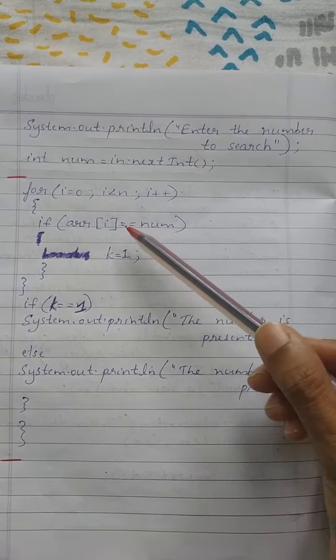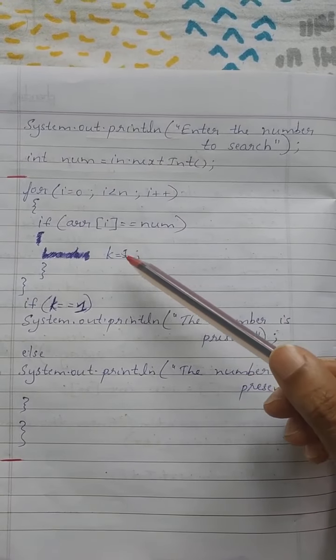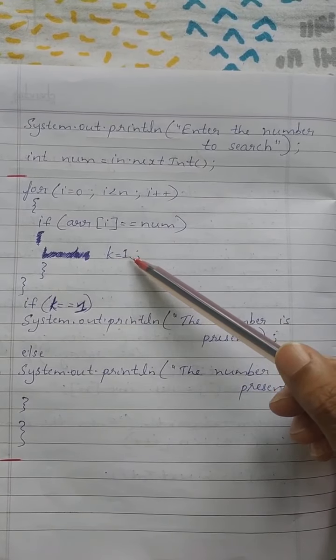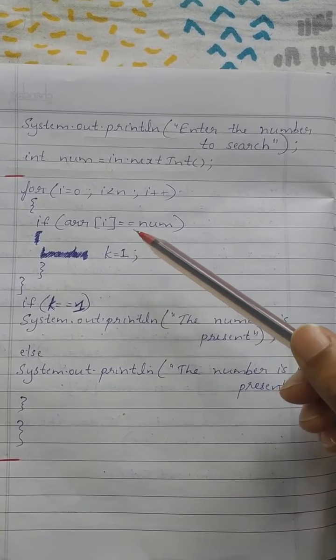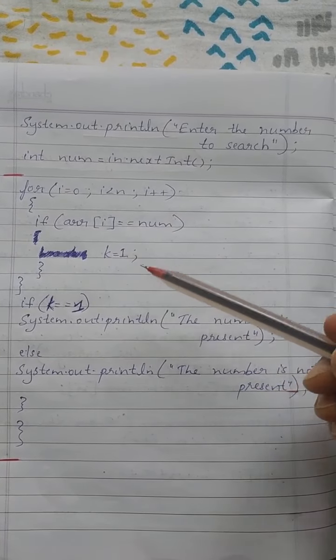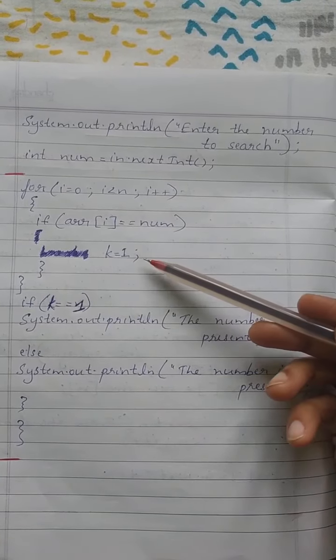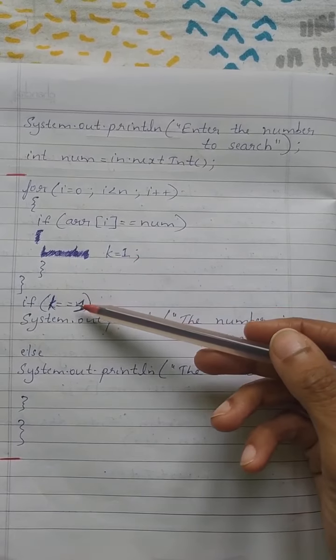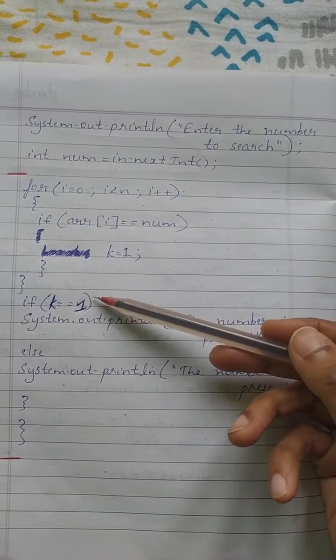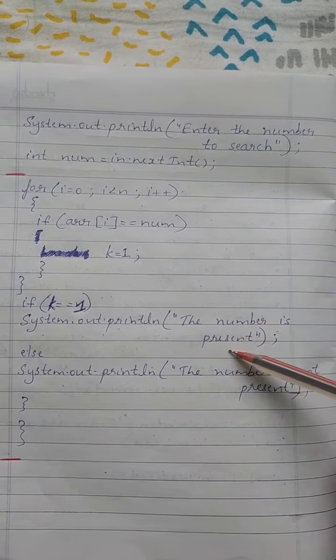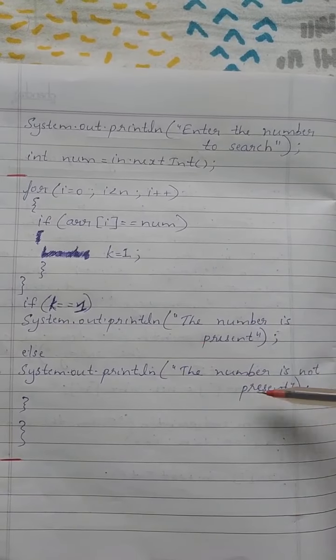And if such a match is found, I am making this k value as 1. So it keeps on checking until it finds a match. So if k value is 1, what is the meaning of that? The number is present. Else the number is not present.